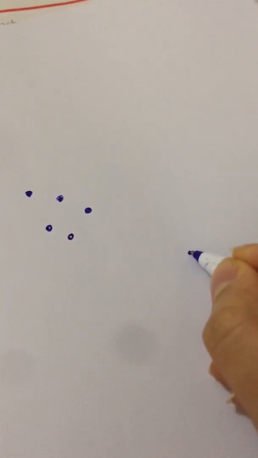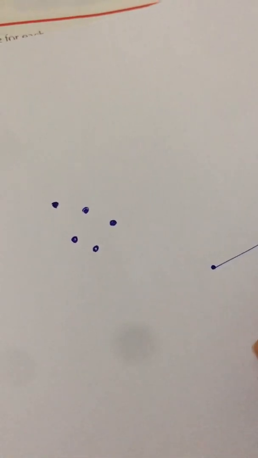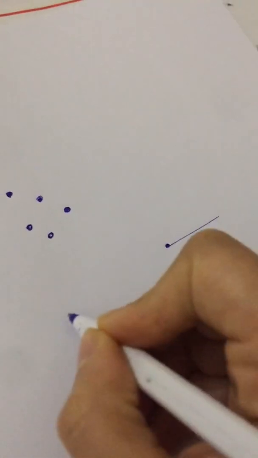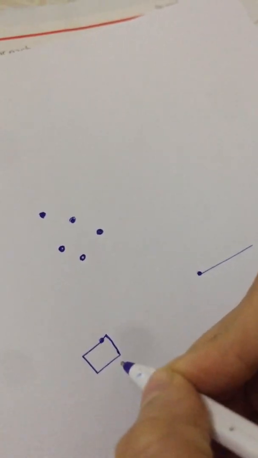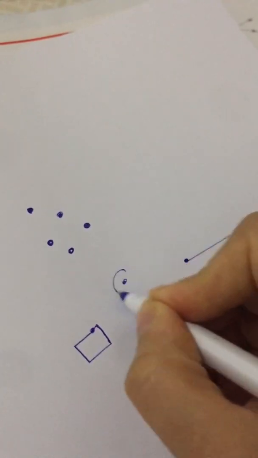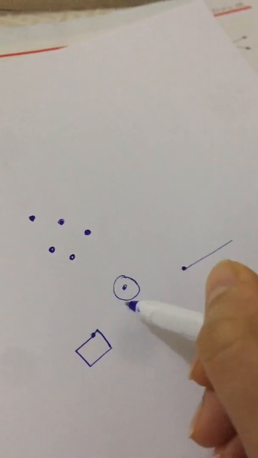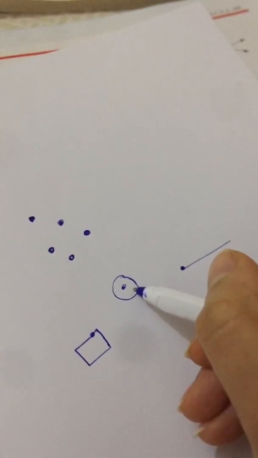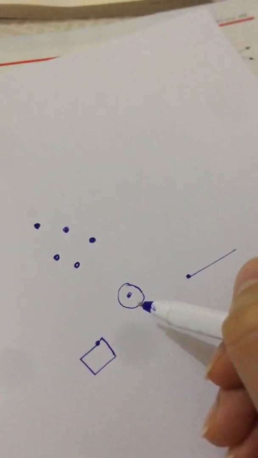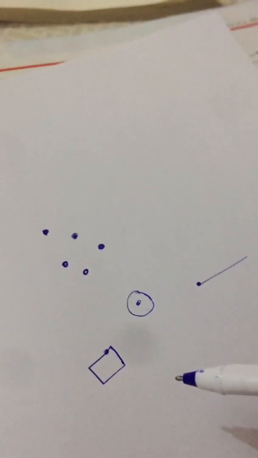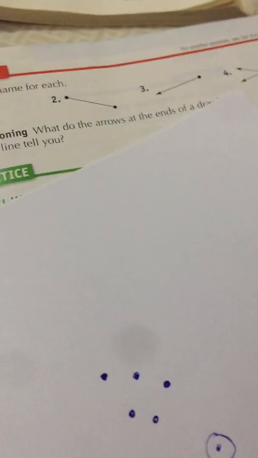It helps describe location. A dot can describe the end of a line, or a corner in a square, or the center of a circle. A point can describe a location. Okay, now the second one, line.